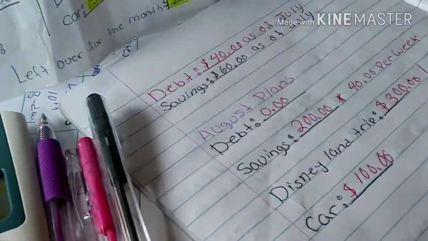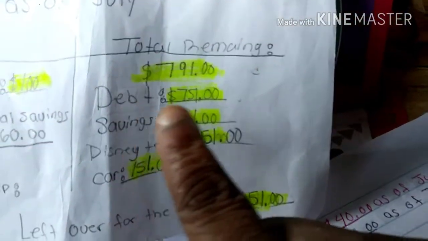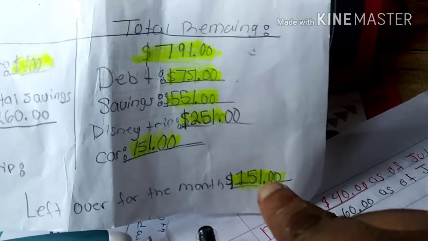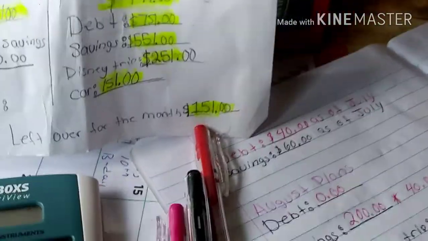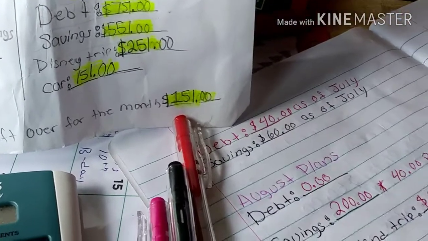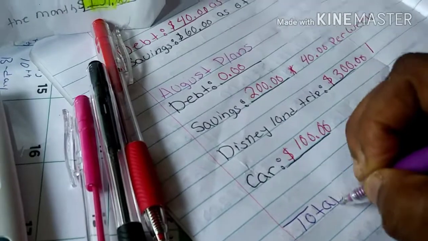Okay, you guys, after I added everything up, I have a new category that I added, which is total remaining. It's with the debts, the savings, the Disney trip, and everything. And at the top, I have the exact amount that I'll have left over from the month for my portion. And I am going to write that down.